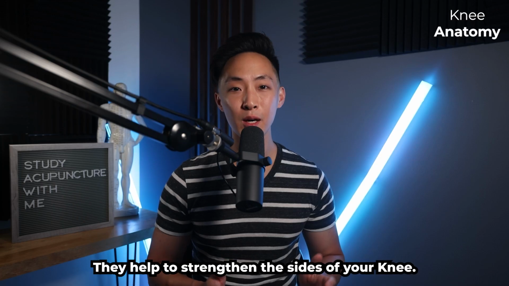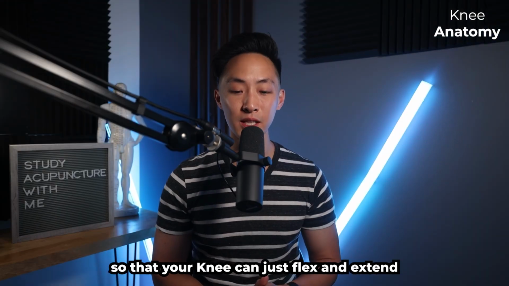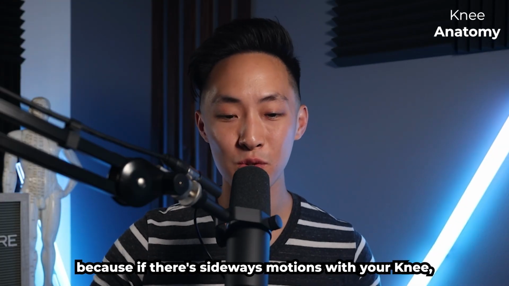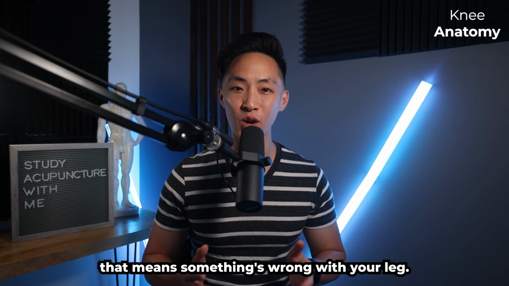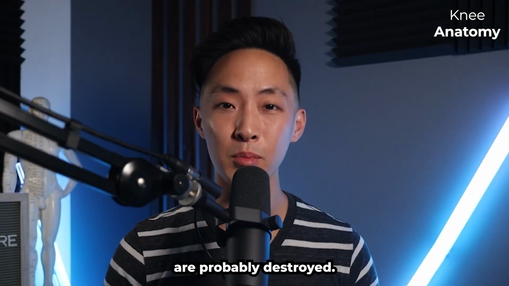Now what do they do? They help to strengthen the sides of your knee. They act almost like a bracket so that your knee can just flex and extend, and it won't have any sideways motions. Because if there's sideways motions with your knee, that means something's wrong with your leg. That means either your MCL or your LCL or both are probably destroyed.